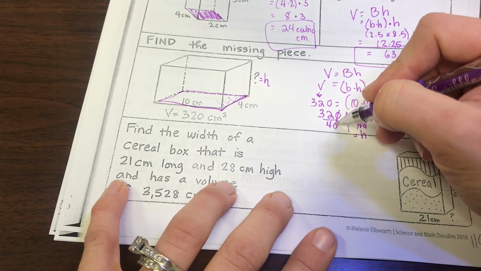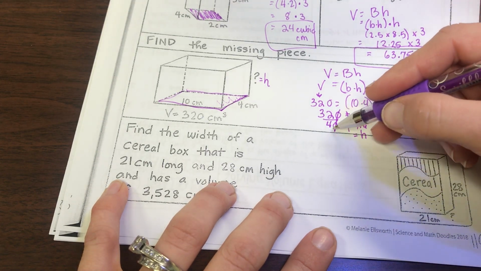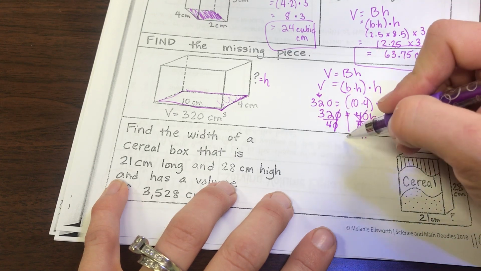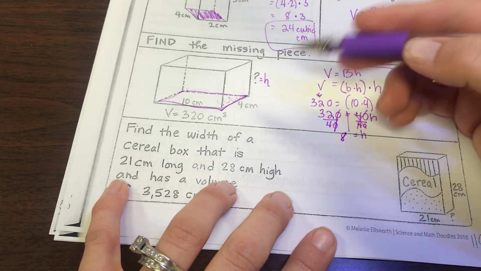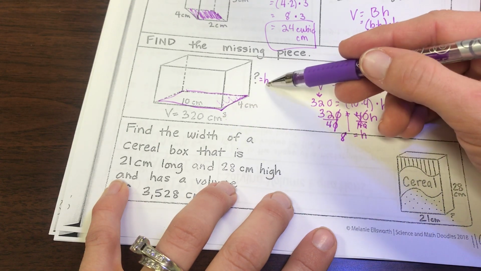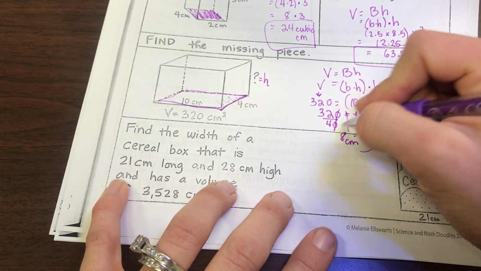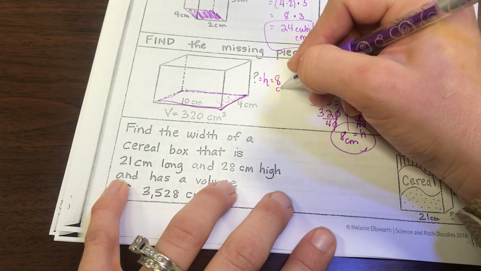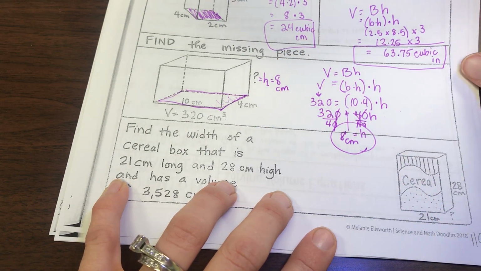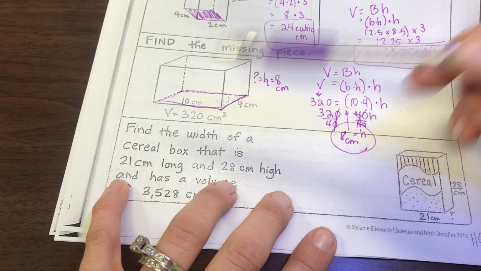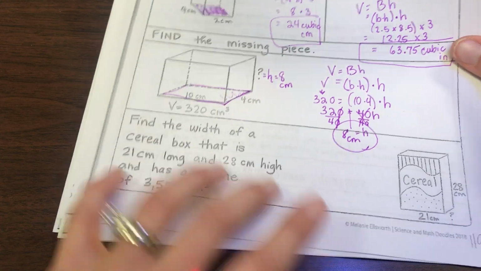I'm going to simplify that by dividing both by 10. 32 divided by 4 is 8. Since it's a height, it's not cubic centimeters because it's not a volume. It's just centimeters. So our height is going to be 8 centimeters. If you wanted to check yourself, you could say 8 times 4 times 10 to see if you would get your volume of 320.